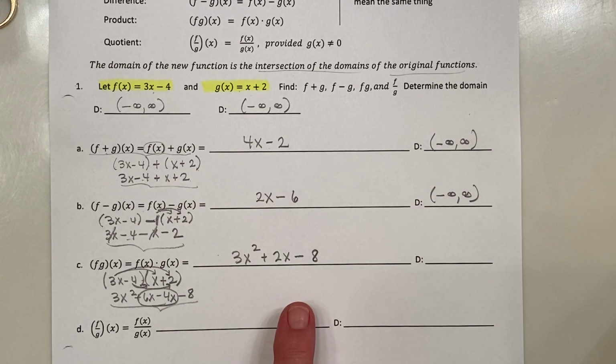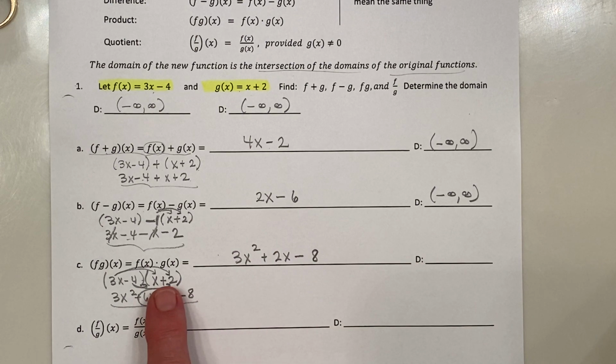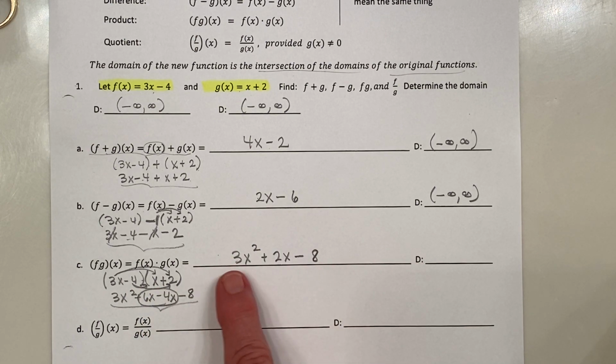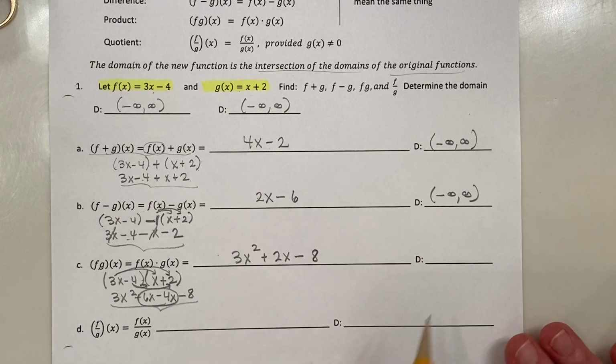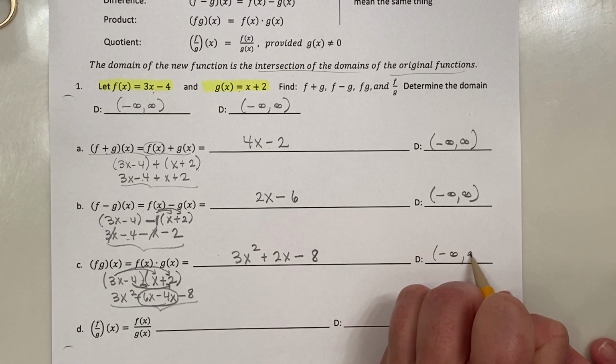So what's the domain of this combination by multiplying? Well, this is a polynomial. Again, there's no fraction here, no even root. So it's a polynomial. The domain is all real numbers.